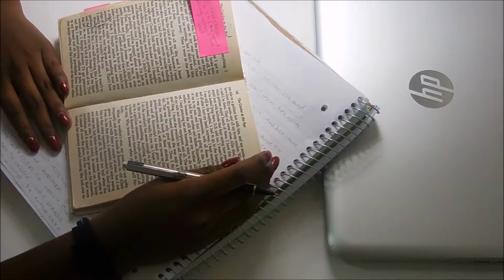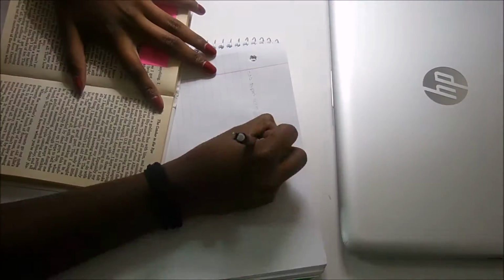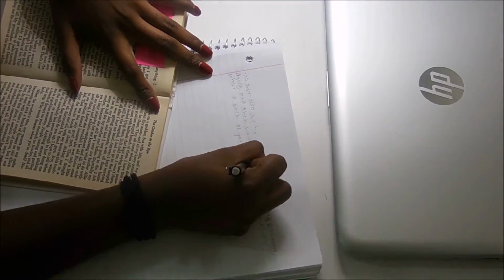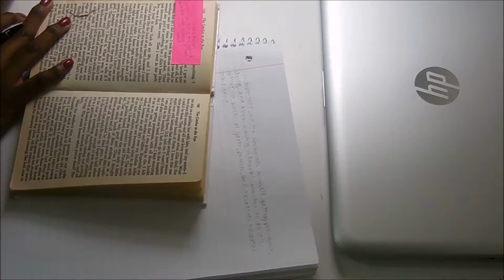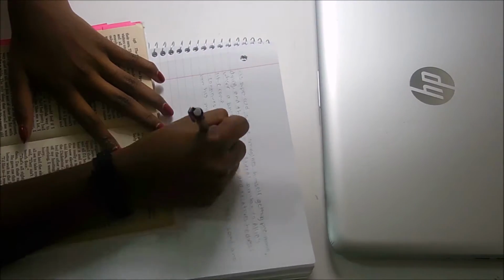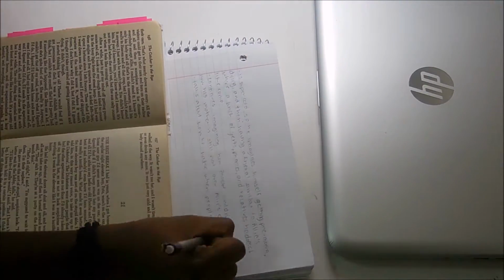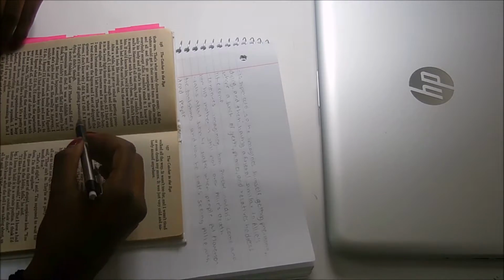As for annotations, I try to have at least one per chapter, and I try to make sure that I don't annotate too much, because if not, the annotations won't be relevant to what I may have to write my essay on in the future.